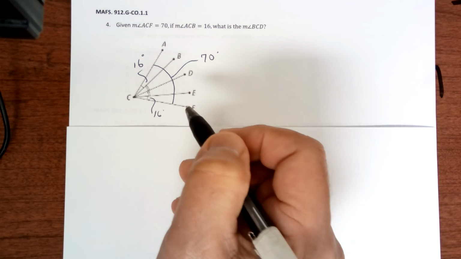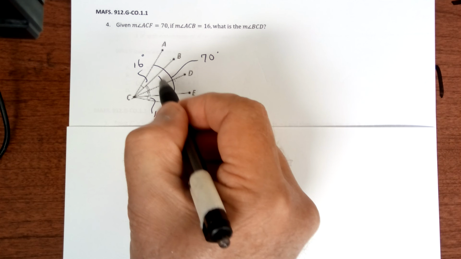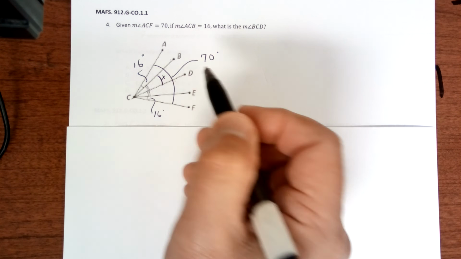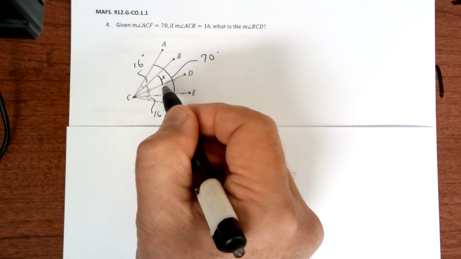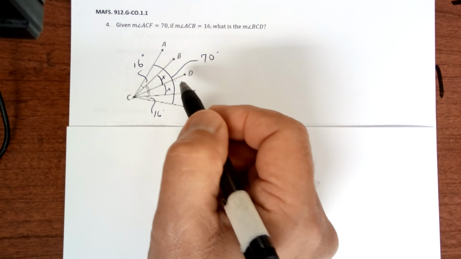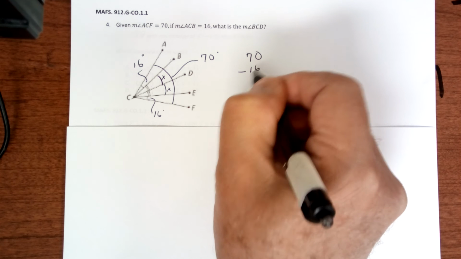Find the measure of BCD. BCD is from here to here, and that's what they want, okay? But if you notice, these two are equal because they have two stripes, okay? So what we're going to do is take 70 and subtract 16 and 16, which is 32.